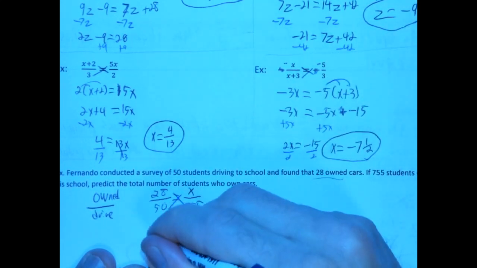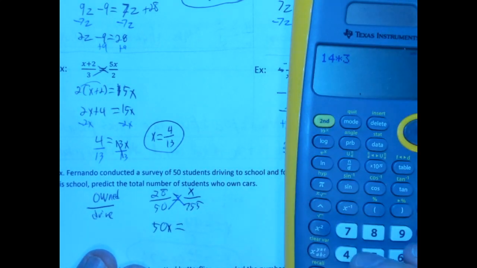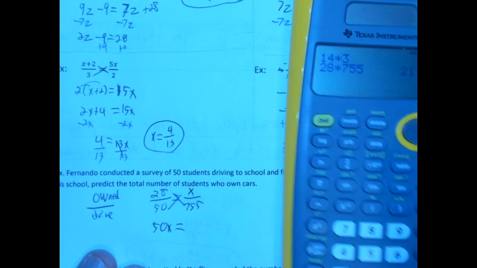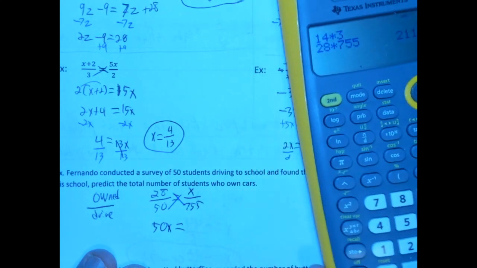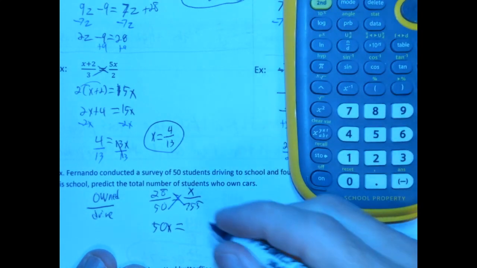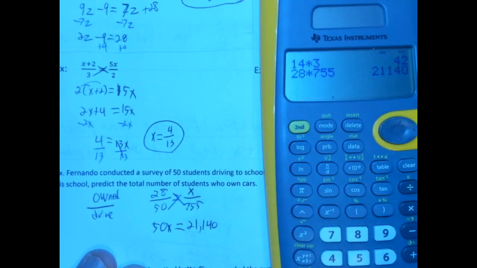So it's going to be 50x. And then 28 times 755. I don't know my 28 tables. Sorry. Let's go ahead and... That's a big number. So 21,140. Go ahead and divide that by 50.